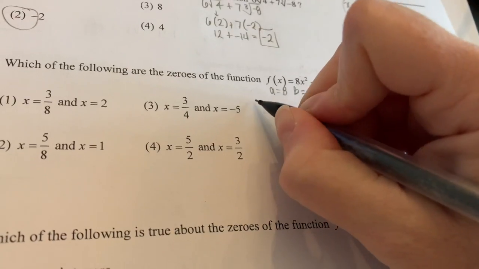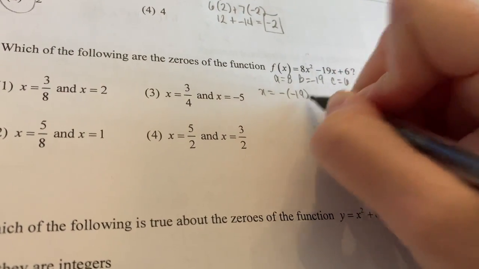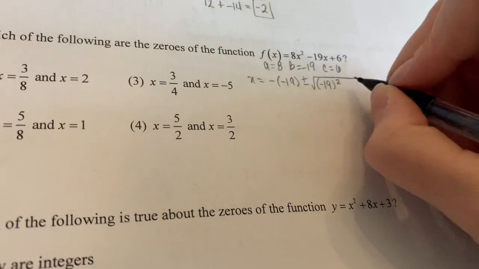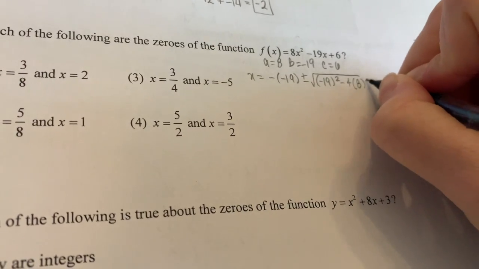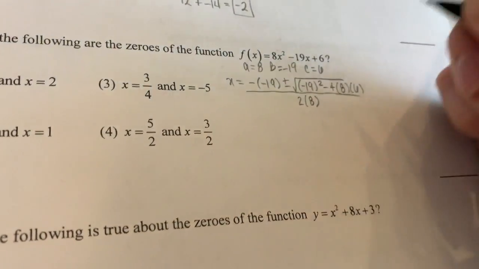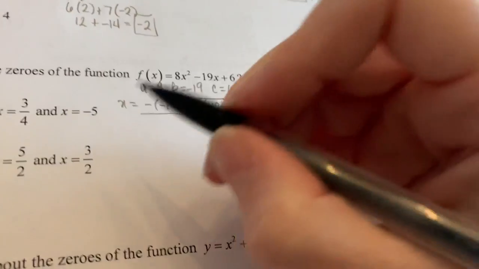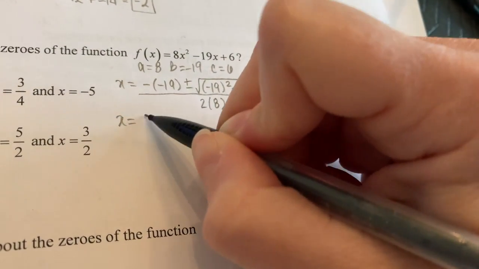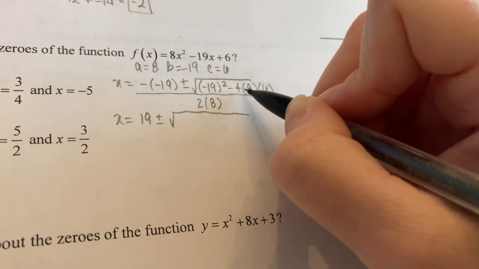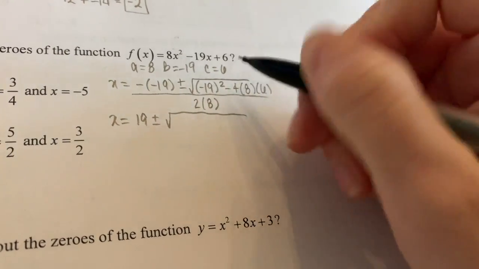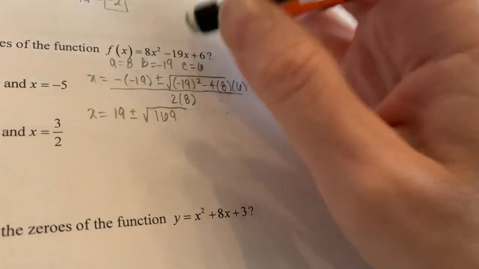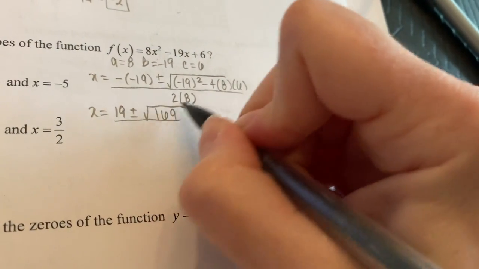Okay, so x equals negative b, so negative 19, plus or minus the square root of b squared, negative 19 squared, minus 4ac, so 4 times 8 times 6, all over 2a, so in this case a is 8. Okay, so we're going to get x equals 19 plus or minus the square root of negative 19 squared minus 4 times 8 times 6. Okay, and I already plugged this into my calculator and I got 169. And what you'll see is that this is going to work out quite nicely. Okay, and this is all over 16.